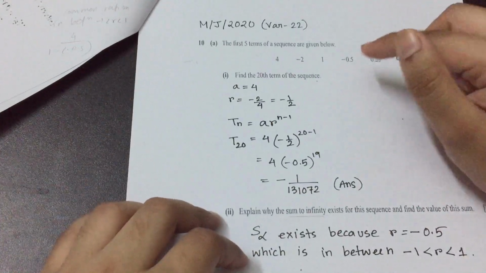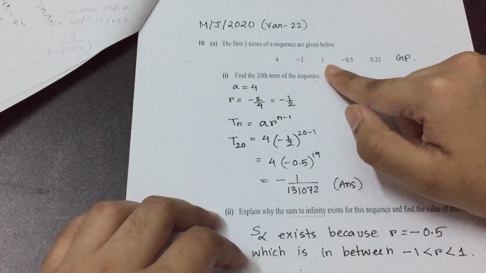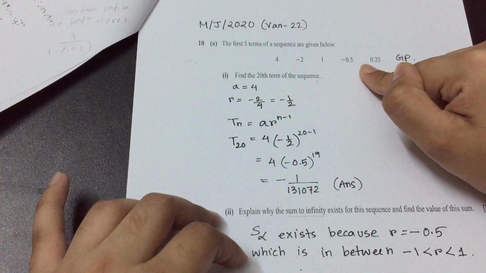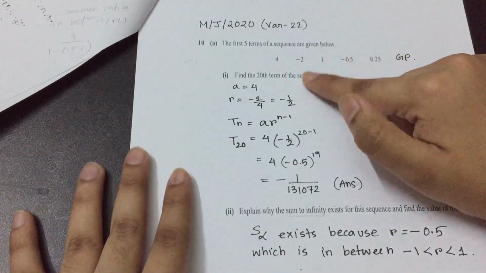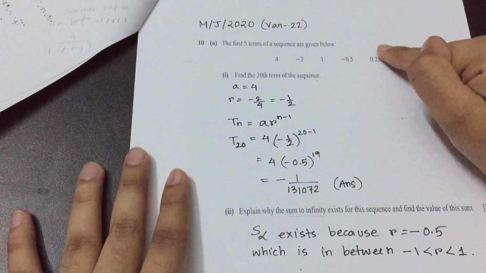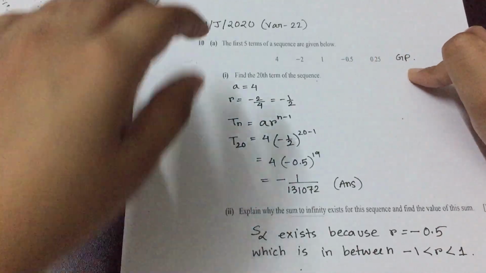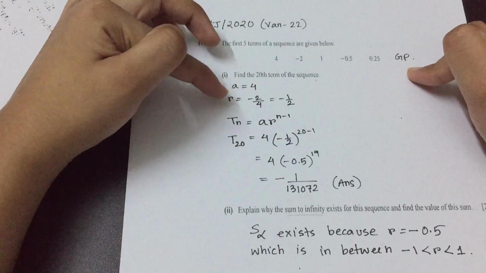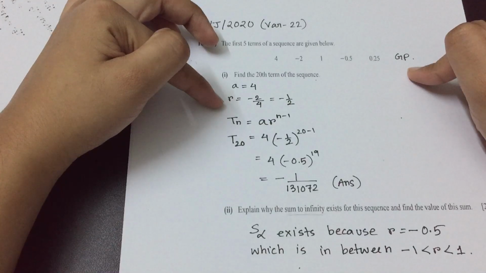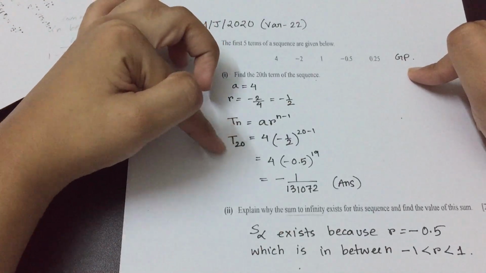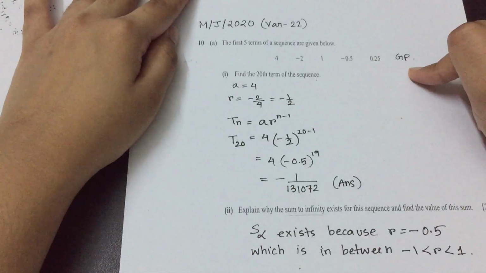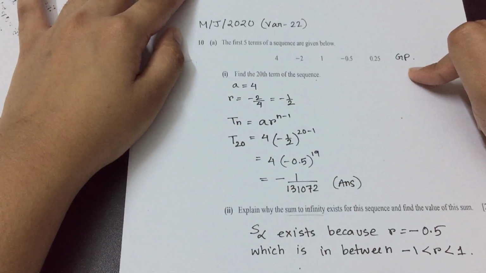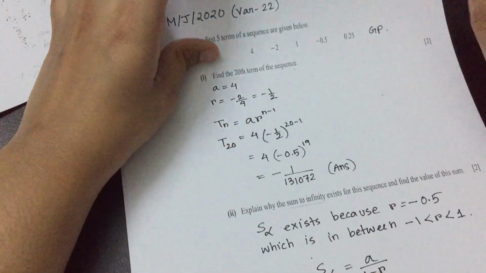Another way is, you can find the differences first. You can see that the differences are not the same, so it's not an arithmetic progression, but the ratios are the same. So it is obviously a geometric progression. Then a is 4 and r is the second term divided by the first term. I found r, and then I just used the formula ar to the power n minus 1, where n is 20.